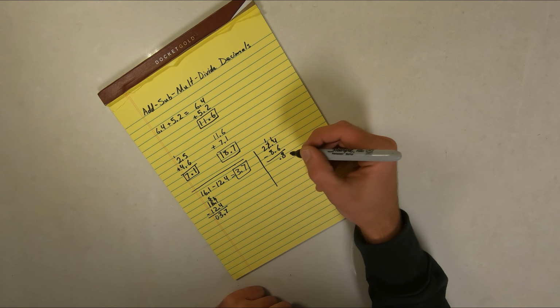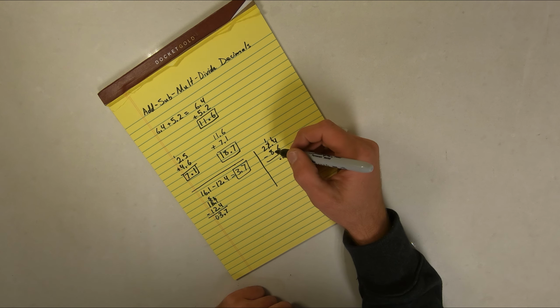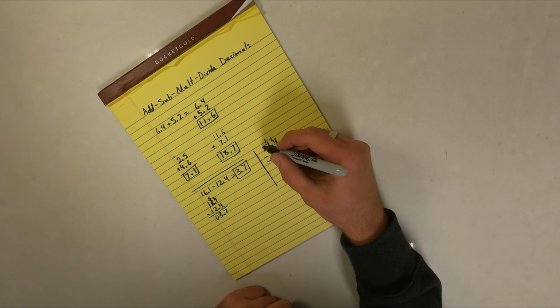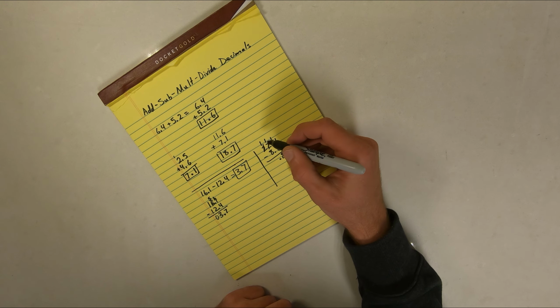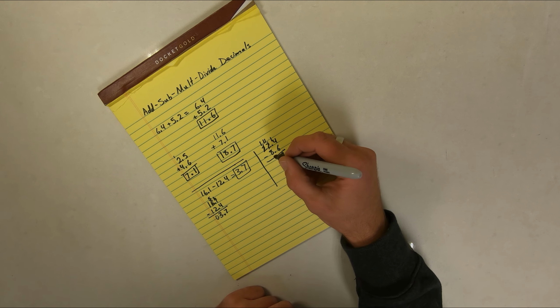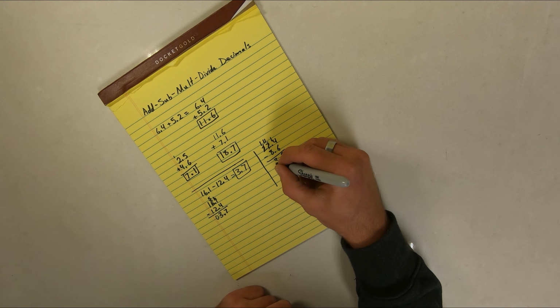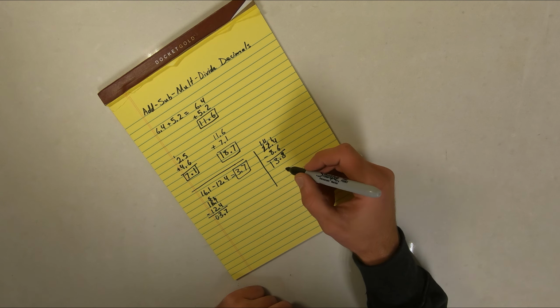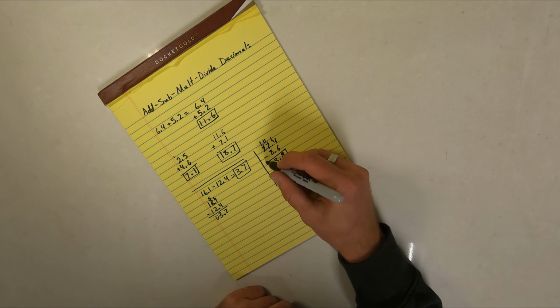We bring down the decimal. 8 minus 1. We can't do that, so we have to borrow. So this becomes a 1, and this becomes an 11. So 8 minus 11 is 3. Then we just bring down the 1. This would be our answer.